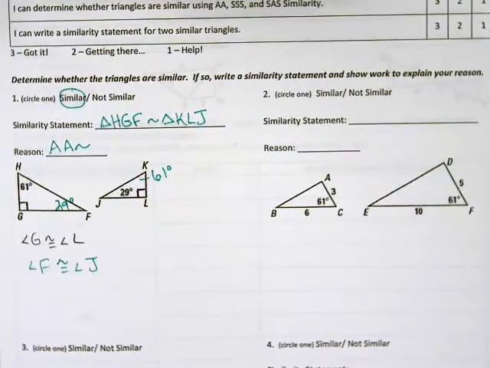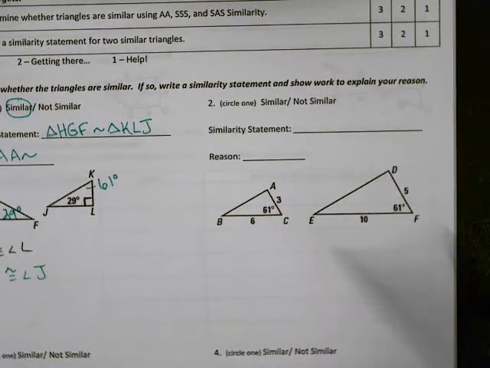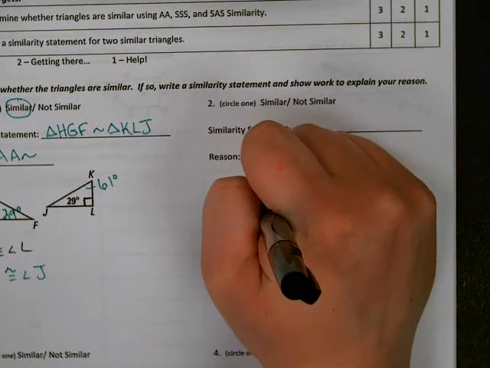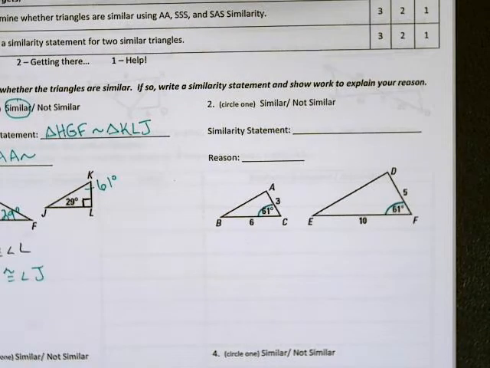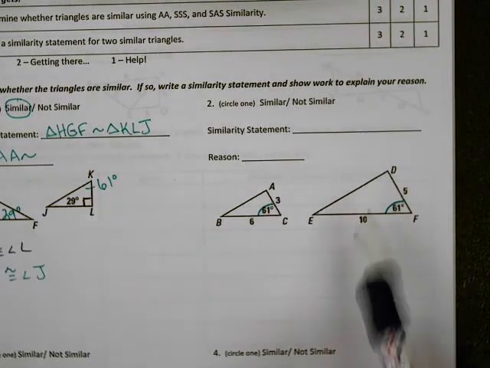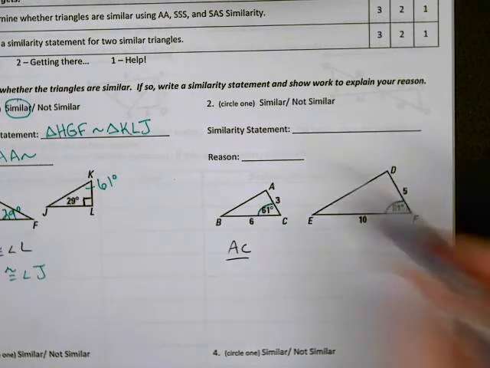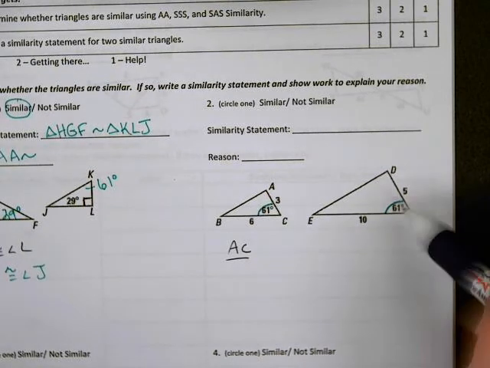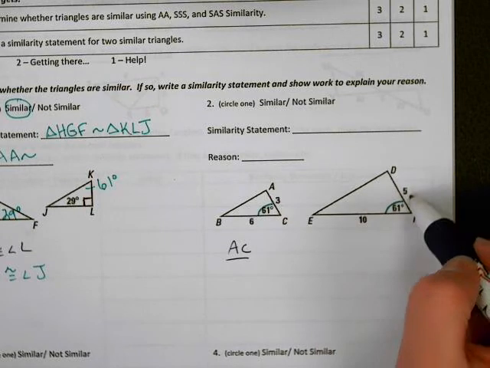Looking at number 2, when we look there, we're only given one angle, but they are congruent to each other. So we've got that 61. So we're going to have to look and see if the sides are proportional then. So when we look here, AC is going to need to be proportional to one of these sides. And when you look, this one's 3 and this one's 6. This one here is 5 and 10.